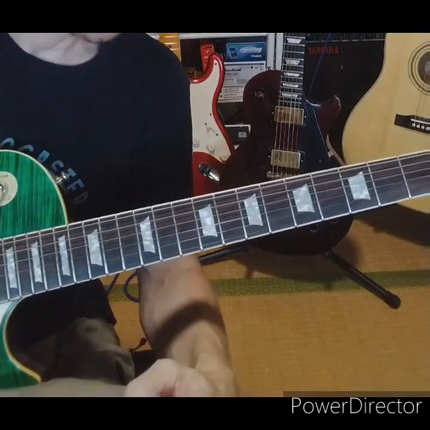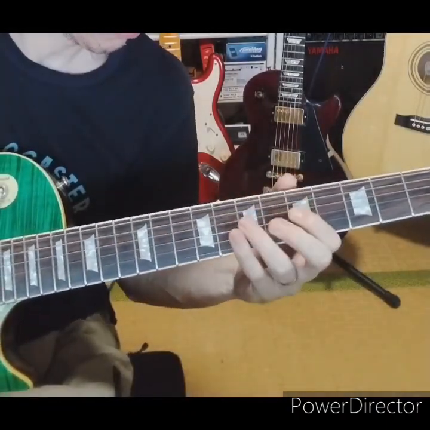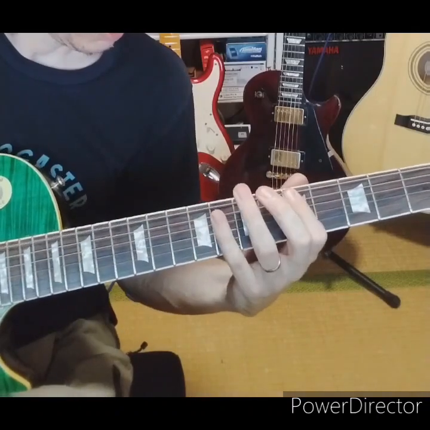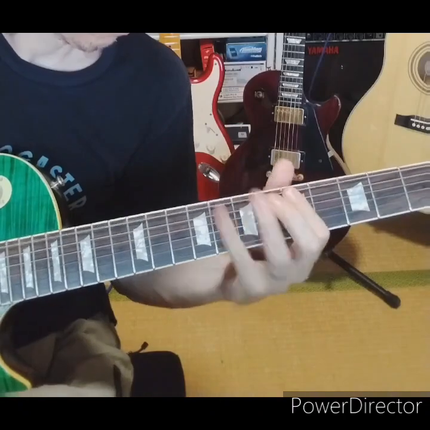So that's one of the positions in the pentatonic 5 scale, guitar scale. 1, 2, 3, 4, 5. A, C, D, E, G.